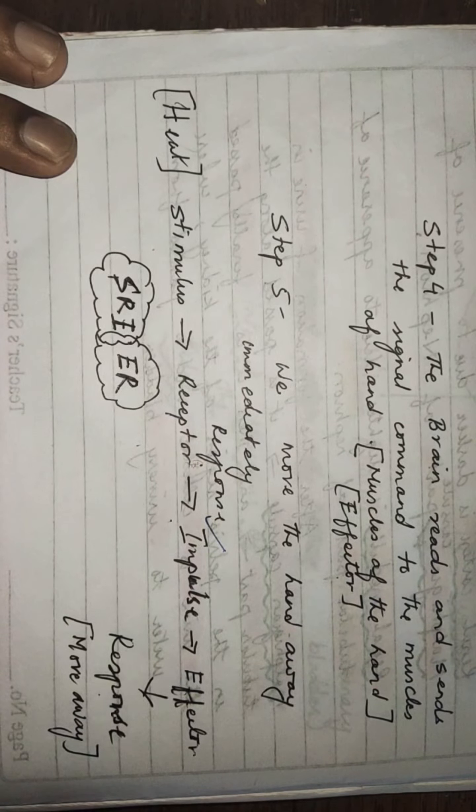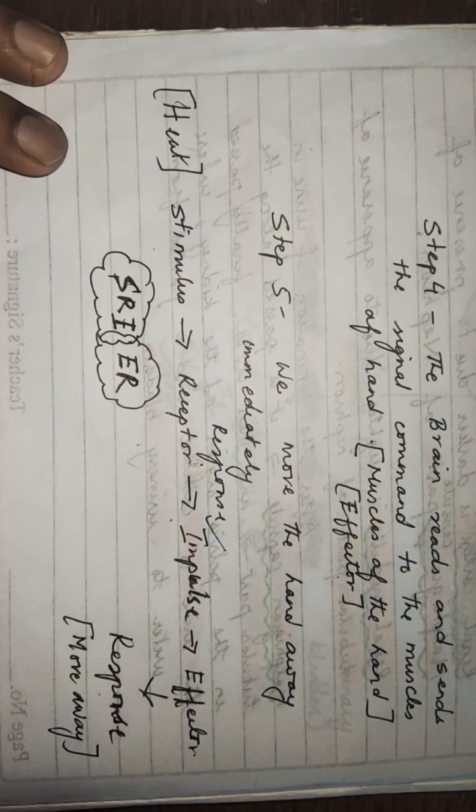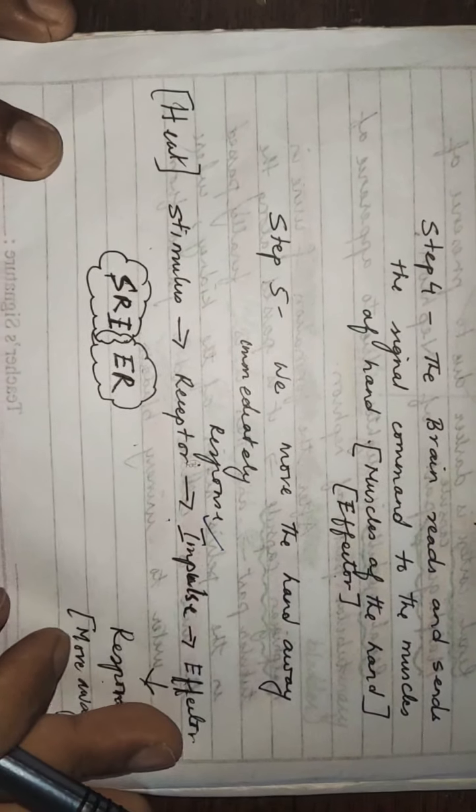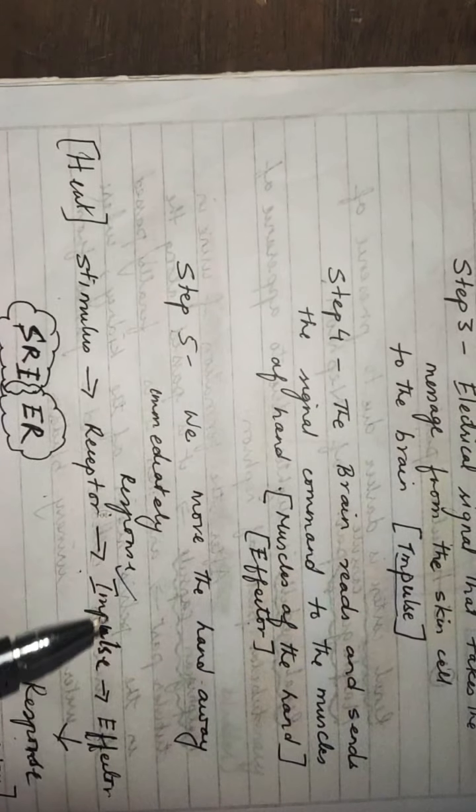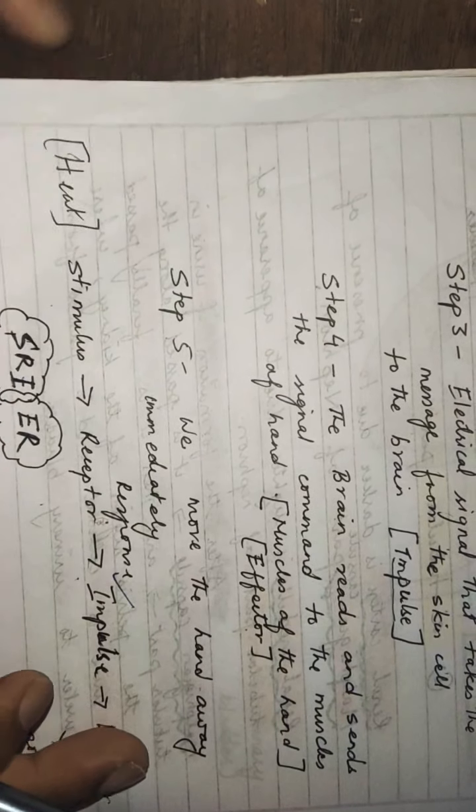Before we proceed to the next, that is the central nervous system, we need to know this very much. All right, very important. Once again: stimulus, receptor, impulse, effector, and the last one is the response. So this is all we are going to learn for today.